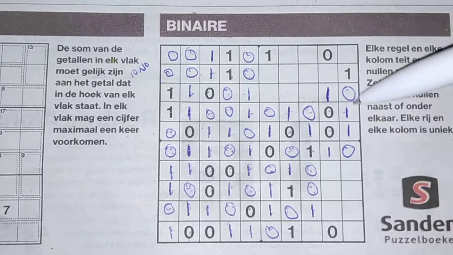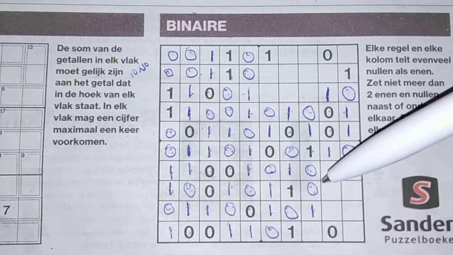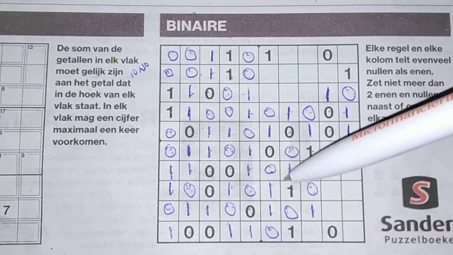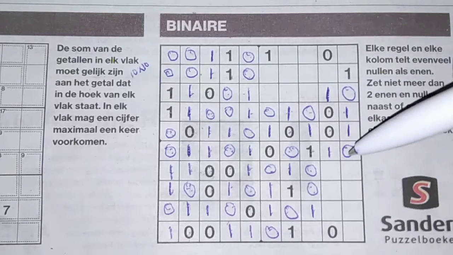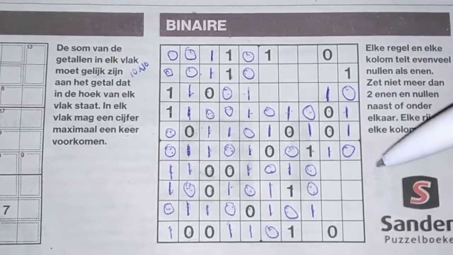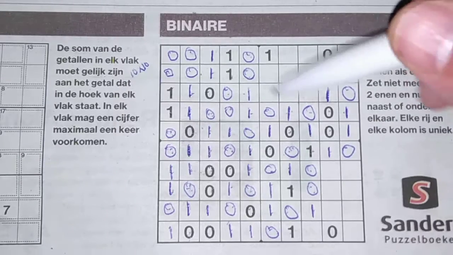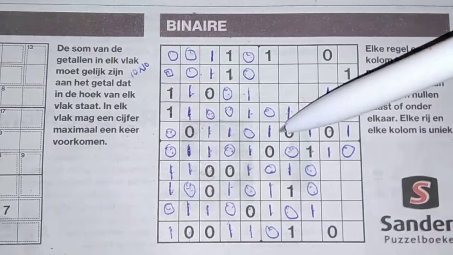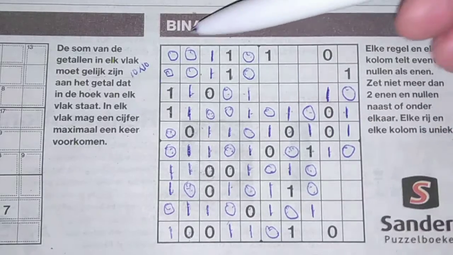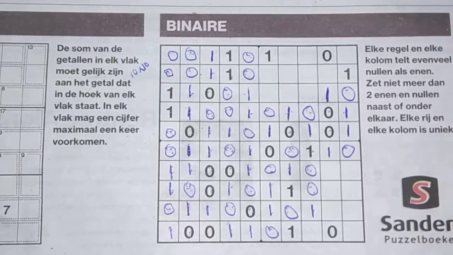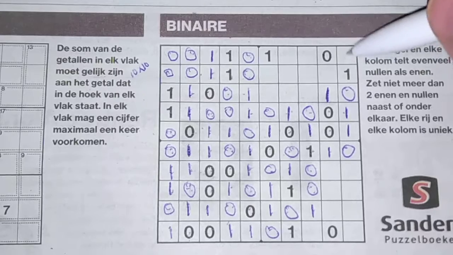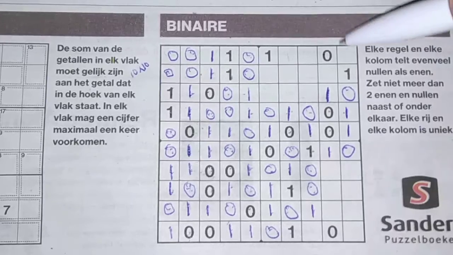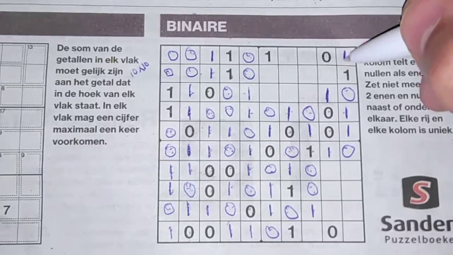This is one. 0 1 1. Do we have 0 1 1? No. Let me scan. Double O. Oh yeah. 1, 2, 3, 4. If I place the 5th O here, then we have 3 1's in a row. Not allowed. So this cannot be an O. This should be a 1.